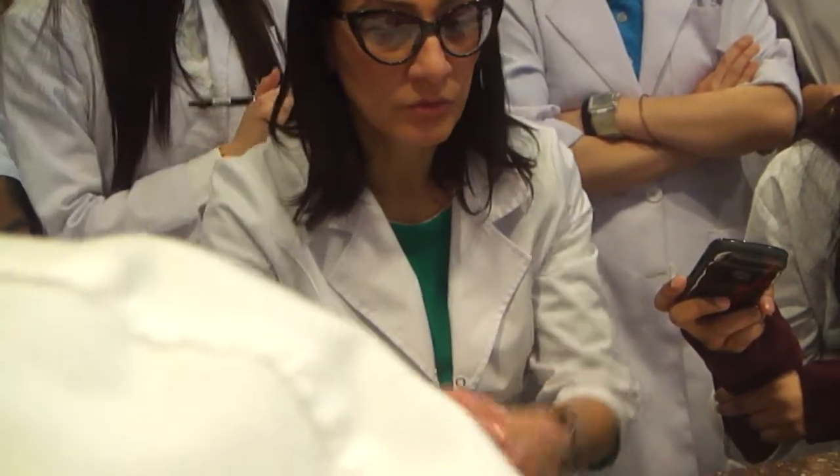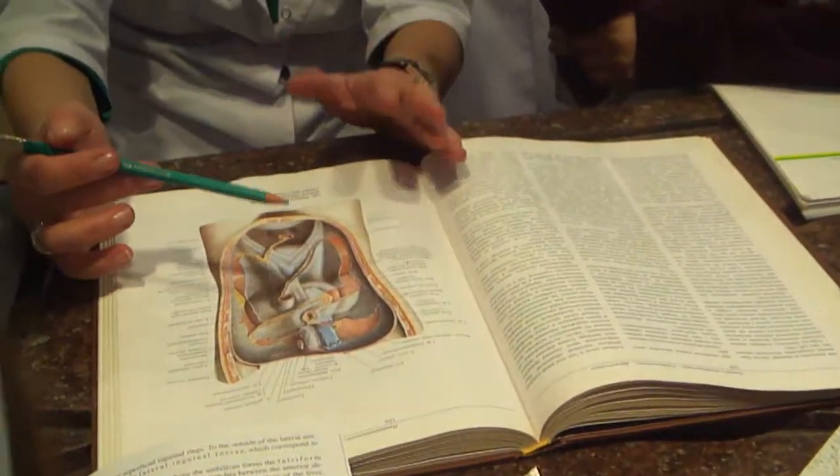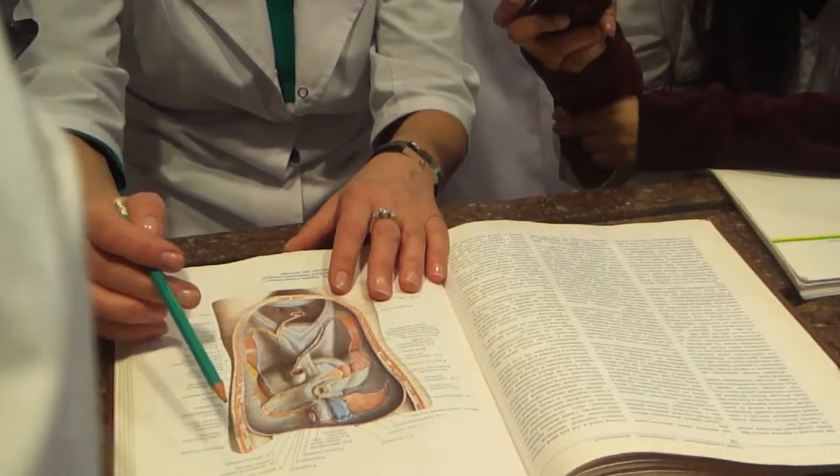Extraperitoneal organs: pancreas, duodenum, lower part of the rectum, kidney, ureter. They are not digestive organs, but they also have an extraperitoneal position.